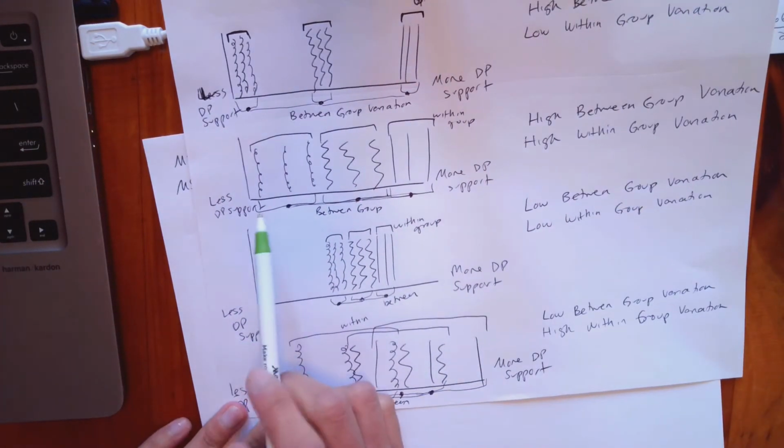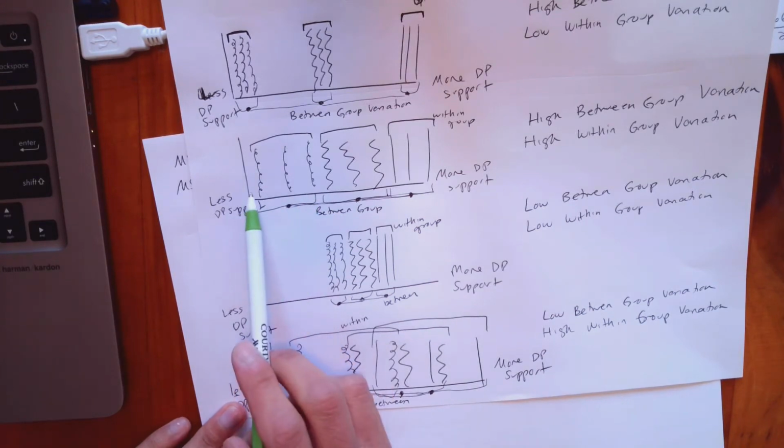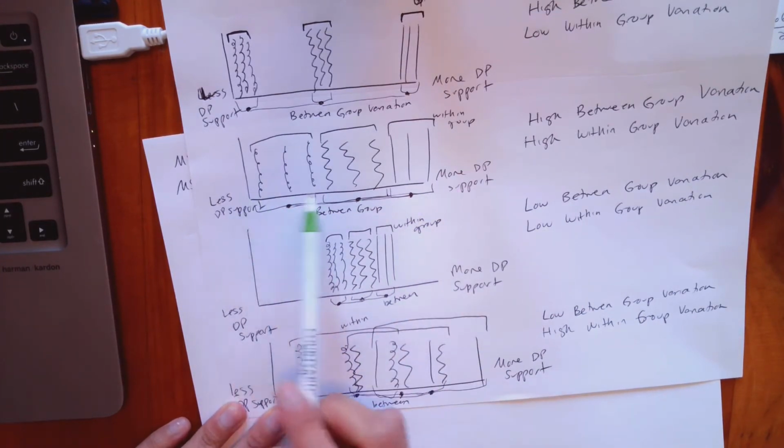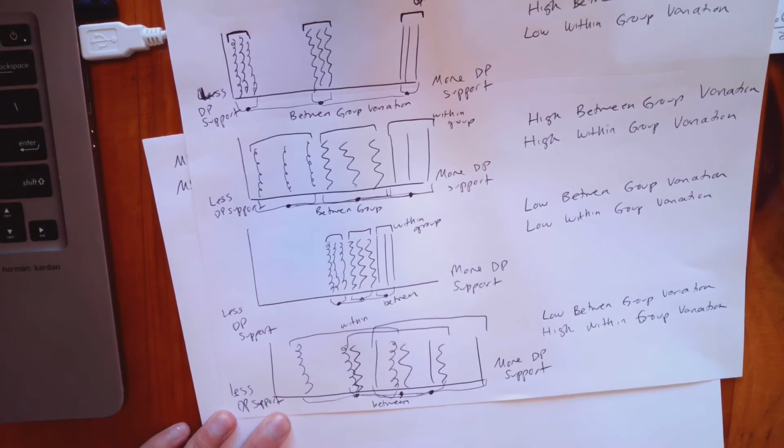So you have a lot of within group variation in this example where, again, all our scores are pretty spread out from each other. And you have a lot of within group variation in this example where, again, all the scores for each particular group we're looking at are spread out from each other. So our curlicues are far away from each other, our lines are far away from each other, and so on.